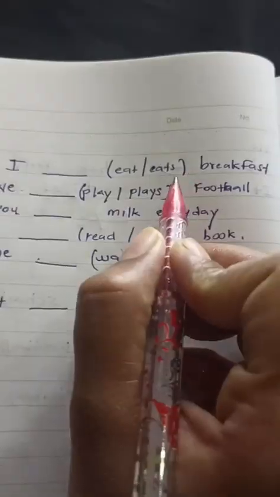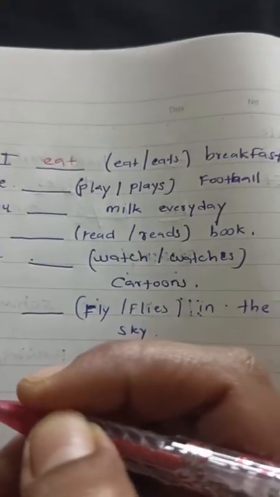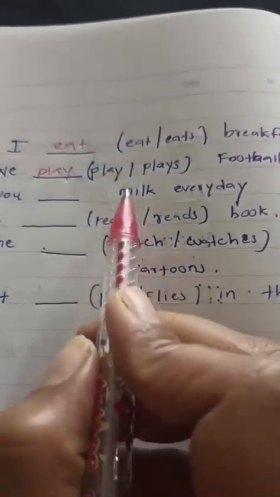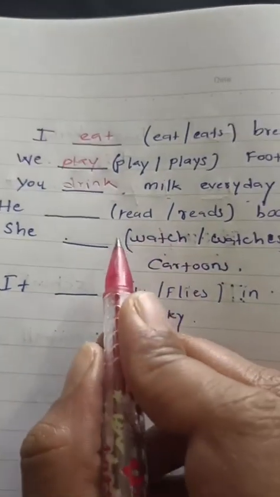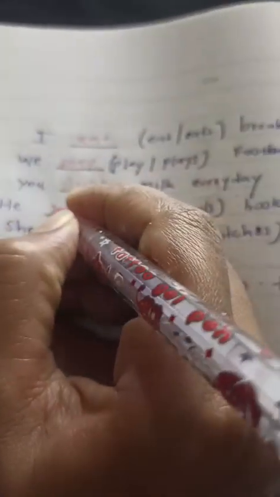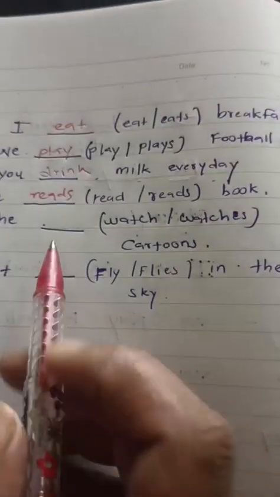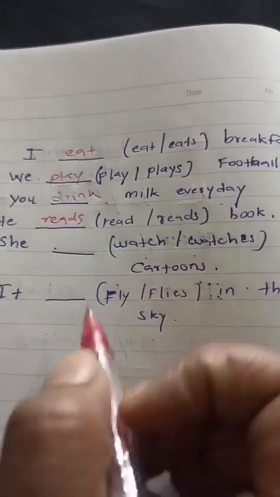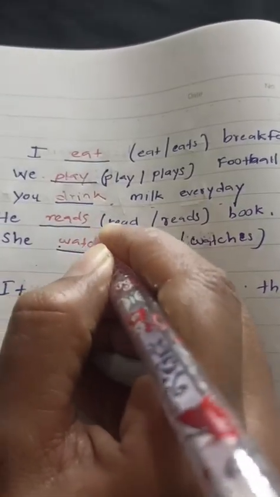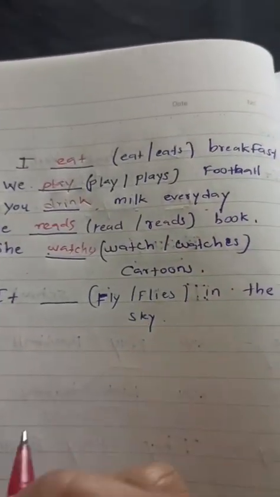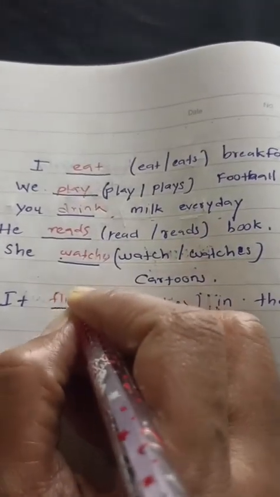I eat or eats breakfast. I eat breakfast. We play or plays football. We play football. You drink or drinks milk every day. You drink milk every day. He read or reads book. He reads book. She watch or watches cartoons. Watches. It flies in the sky. Flies.